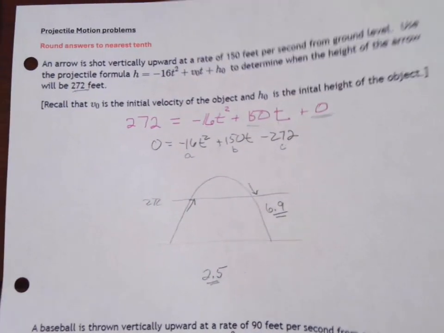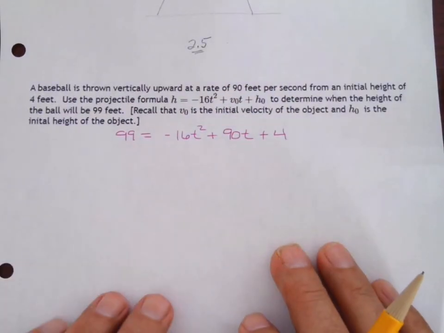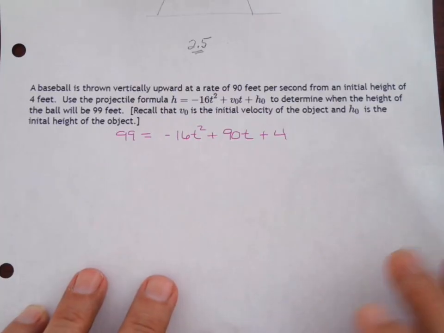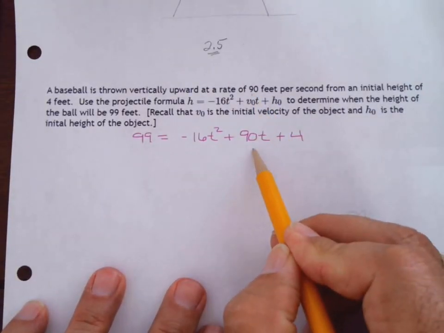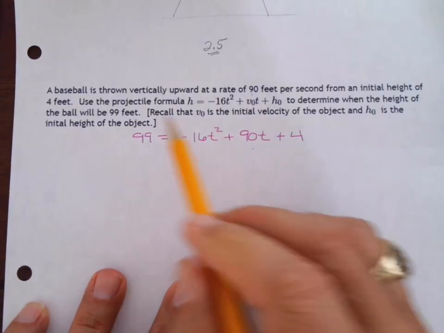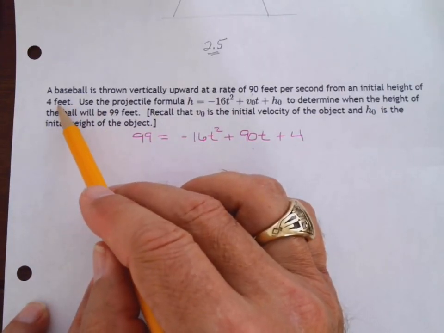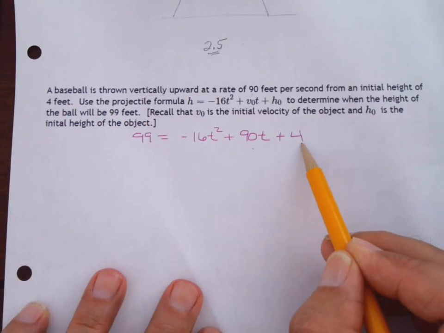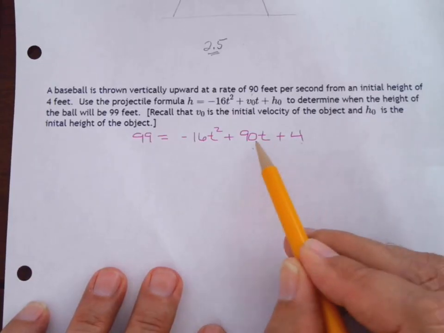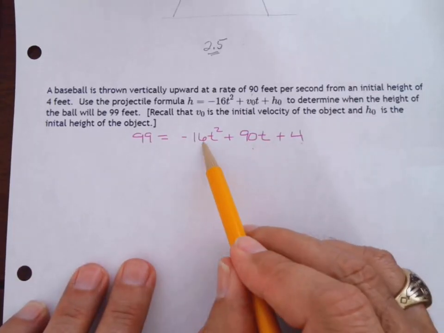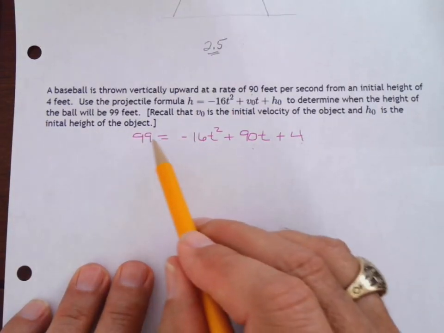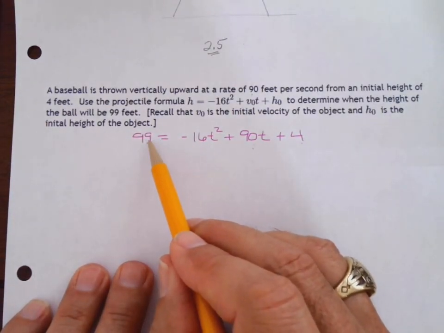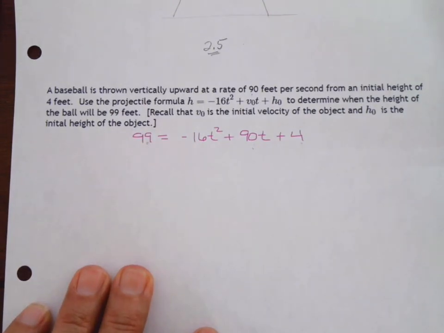And so this last question is really no different, except the initial velocity of 90 feet is different. Instead of from the ground, it says that it's being initially thrown from a height of 4 feet. So this is the initial height. This is the initial velocity. This is always in these problems. That's the force of gravity. And we're interested, when will it be at 99 feet?